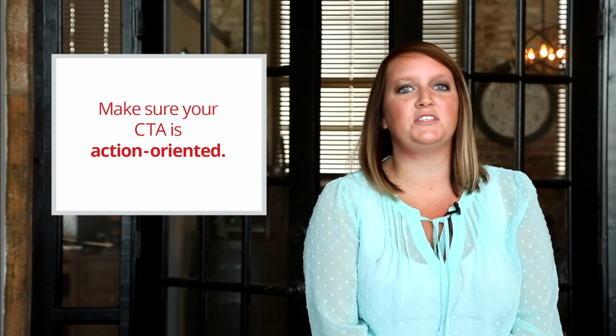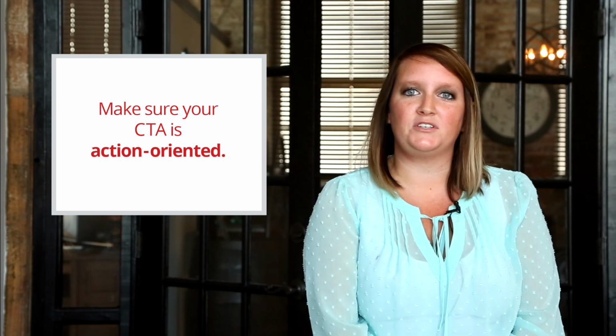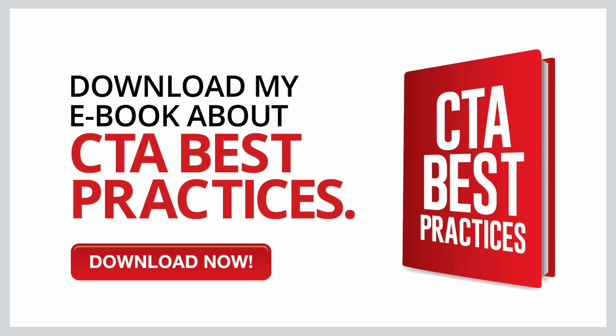Now that we have established the need for a CTA on your site, what are some best practices to keep in mind when implementing them? First, you need to make sure your CTA is action-oriented. Be descriptive about the action you want the user to take. Let them know immediately what they'll receive by clicking the CTA. For example, instead of using the CTA download now, use a more descriptive CTA such as download my ebook. This lets visitors know that by clicking the CTA, they will be downloading an ebook. In fact, we would suggest being even more specific. For example, download my ebook about CTA best practices.